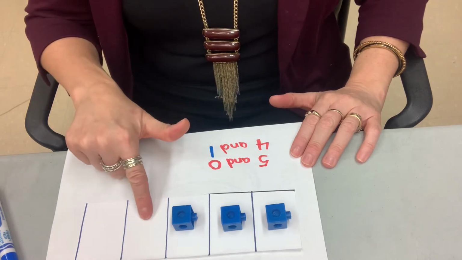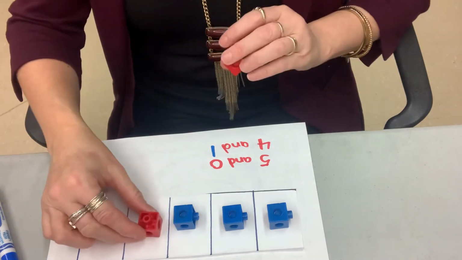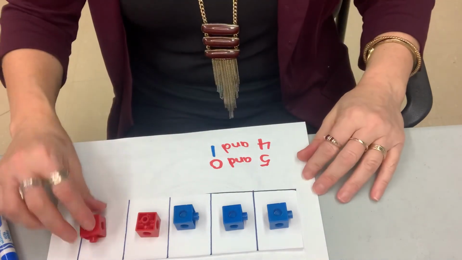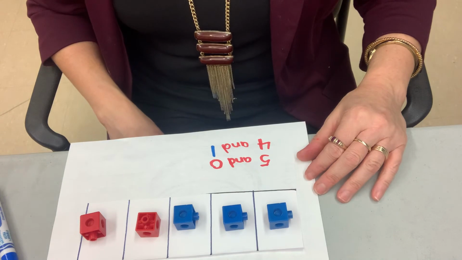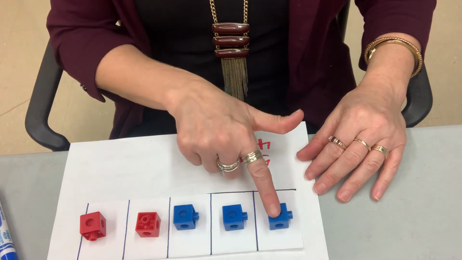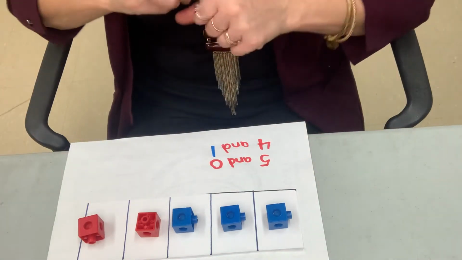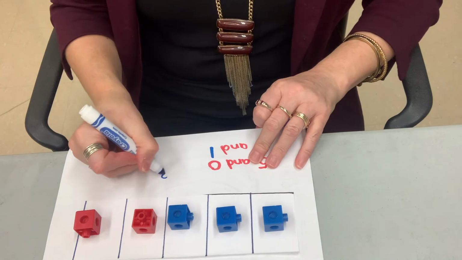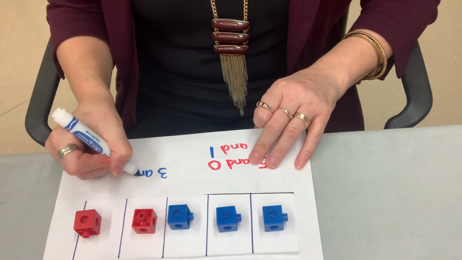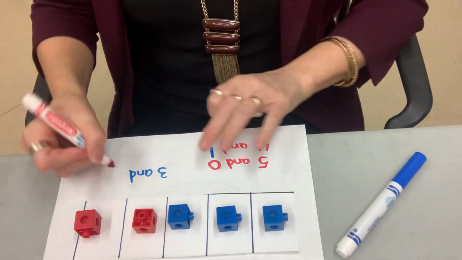Let's check. 1, 2. So I'm going to take 2 red cubes. 1, 2. And then, if I was to record that, I would say 1, 2, 3 blue and 2 red. So I would go 3 and 2.